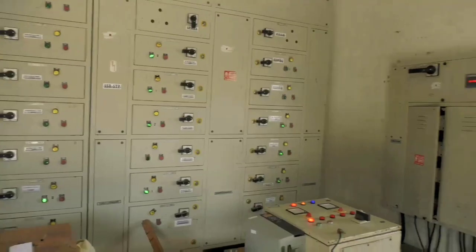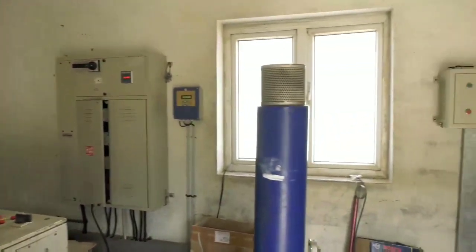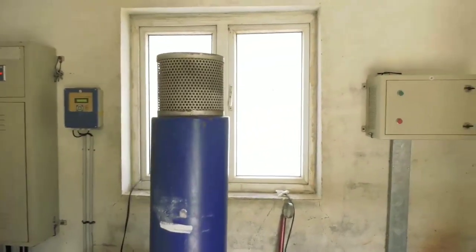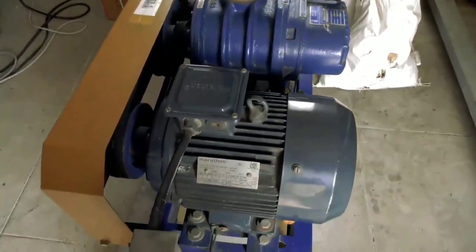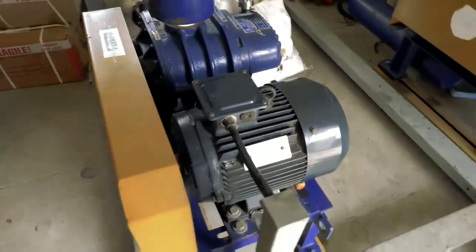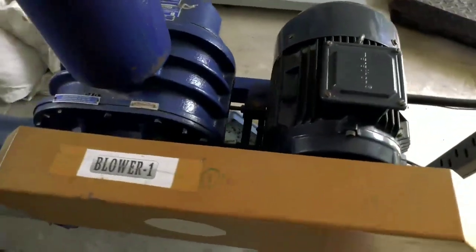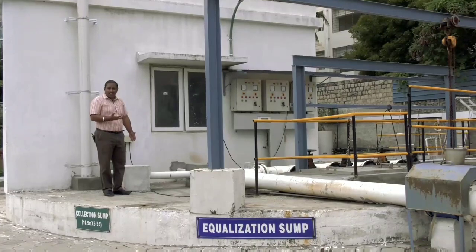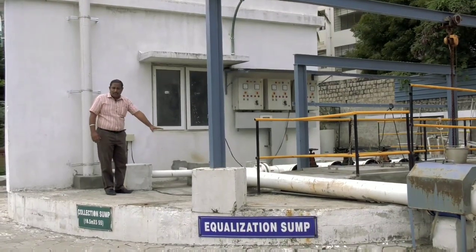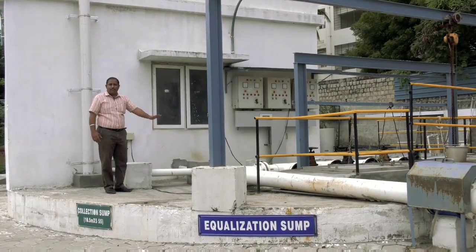These low capacity compressors pump the air inside this collection sump into the wastewater, where the wastewater is uniformly mixed, and it also slightly increases the DO content, the dissolved oxygen content of the wastewater, which enables better treatment.